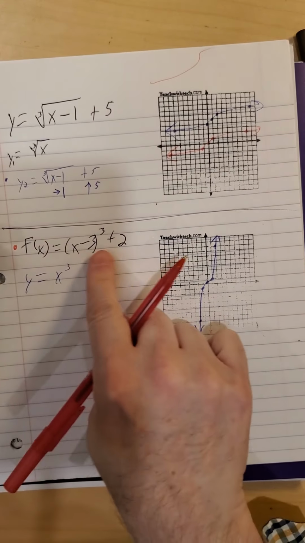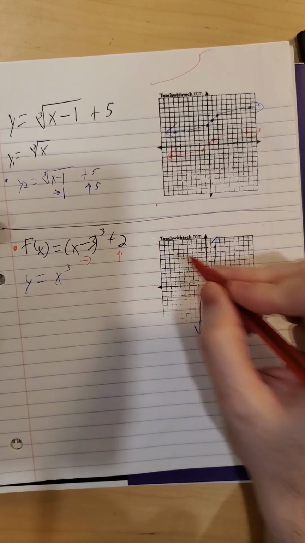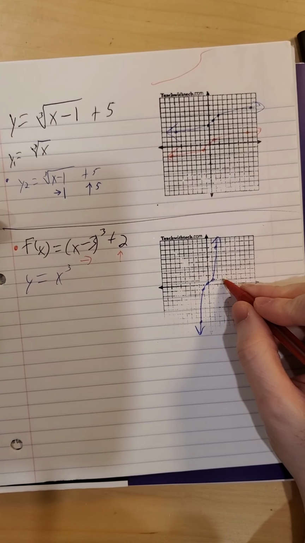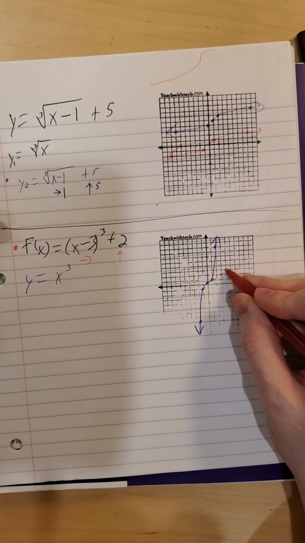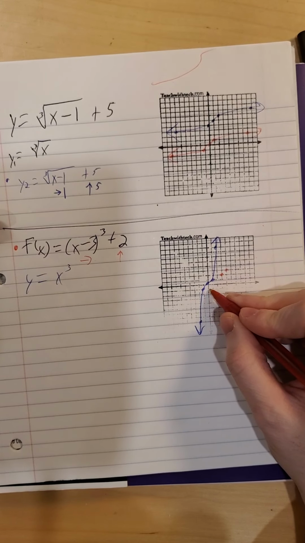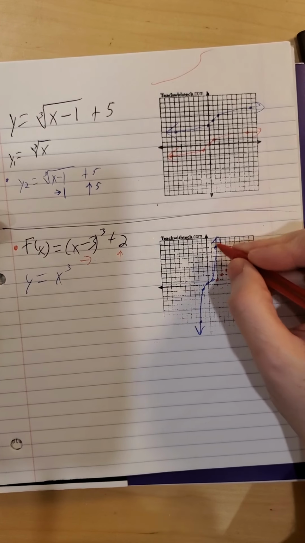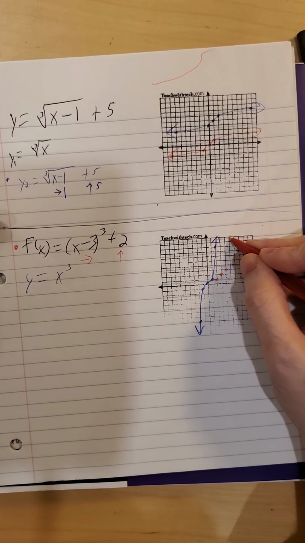Then our next would really just include the shifting. So we're moving to the right 3 and up 2. So each one of these, just count to the right 1, 2, 3 and up 1, 2. Right 3, up 2, right 1, 2, 3, up 1, 2, and right 1, 2, 3, up 1, 2, and so on.